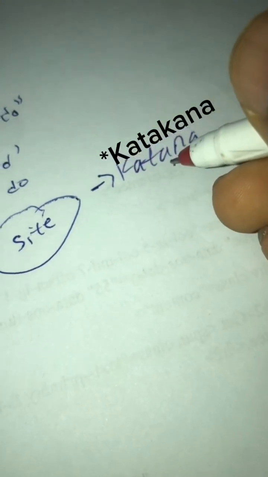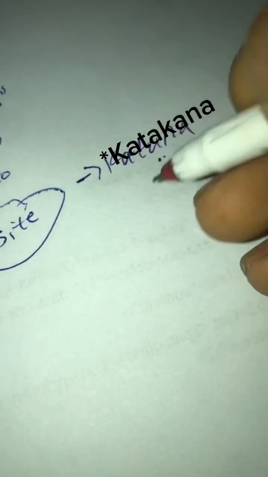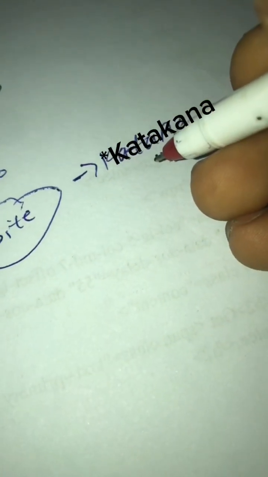What is katakana? Let's put it in simple terms. Katakana is a way of representing or pronouncing loan words. What are loan words? Loan words are borrowed words.